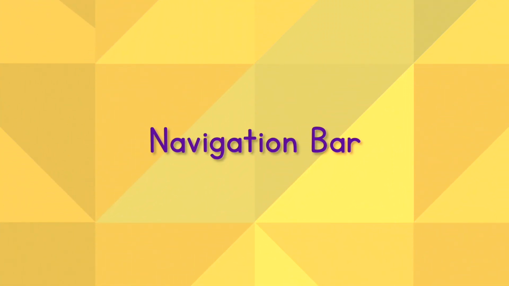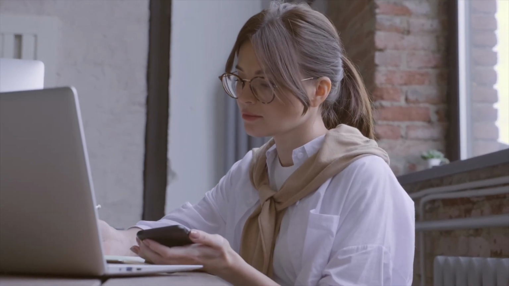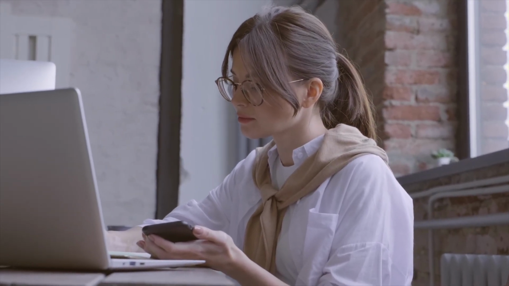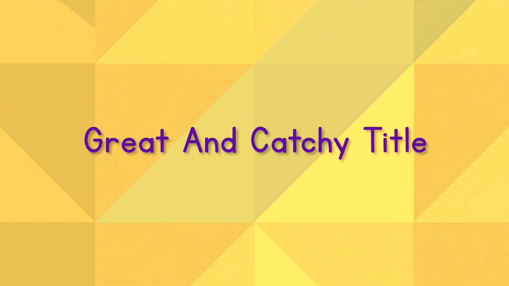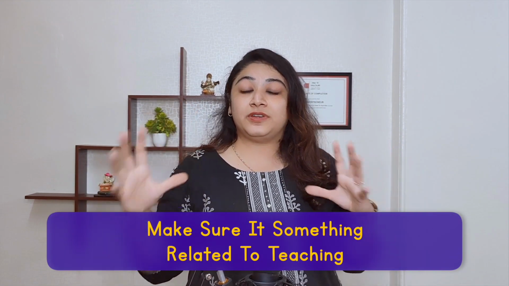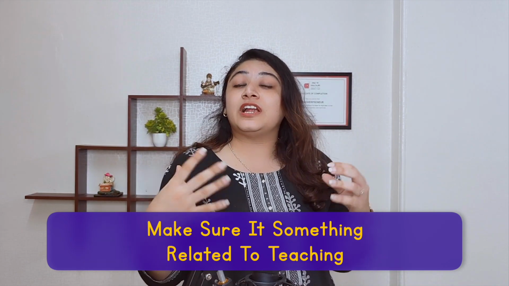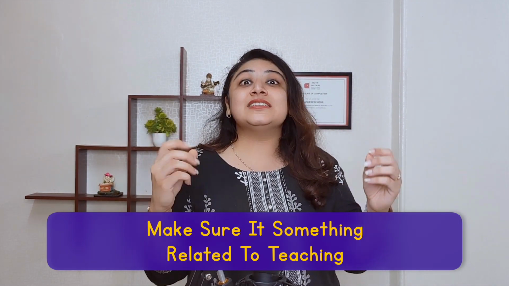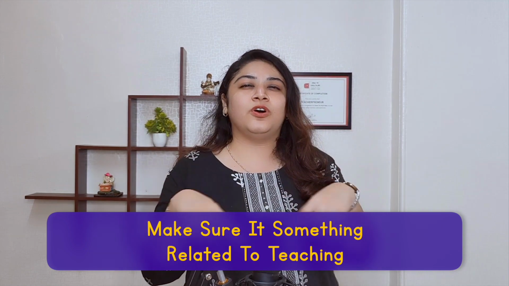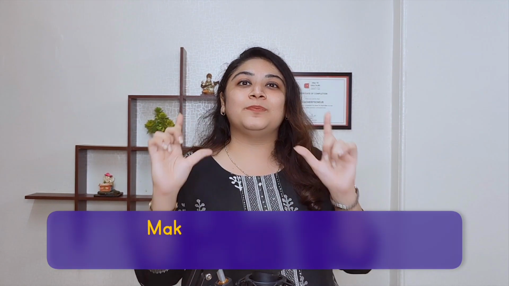Now is the time to decide on getting a navigation bar. This makes it easier for the viewers to go through your portfolio and know what are the contents in your portfolio. Another thing that you must have at the start of the portfolio is a great and catchy title. This title is actually like your first impression. So make sure it's something related to teaching. It could be a teaching quote that you truly believe in as well. This will catch the attention and throw all the eyeballs on that particular portfolio.